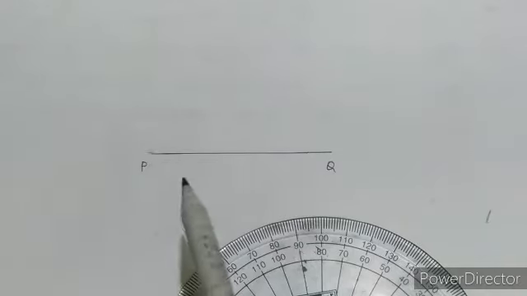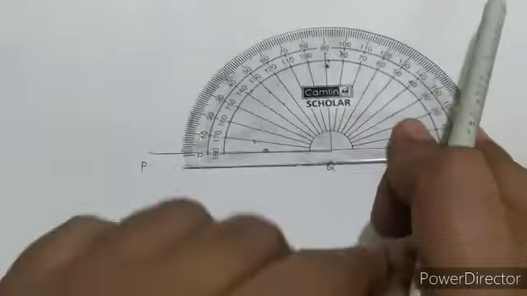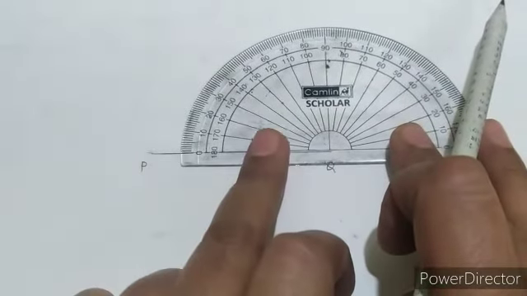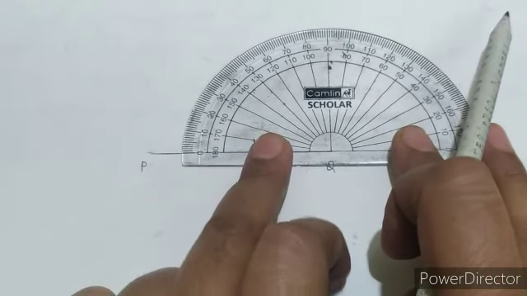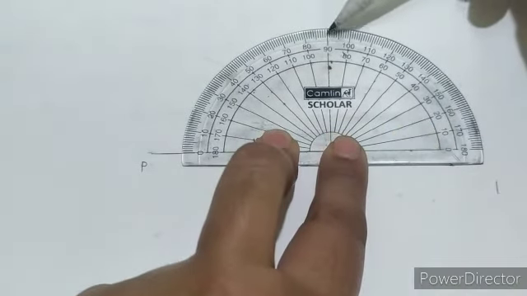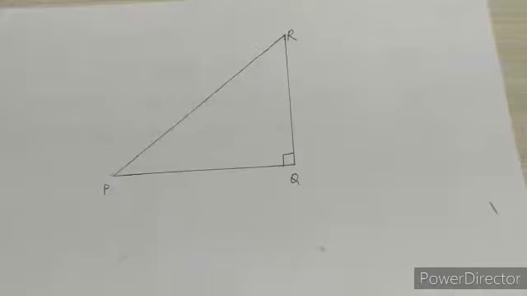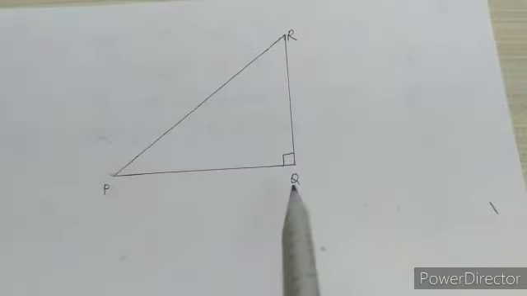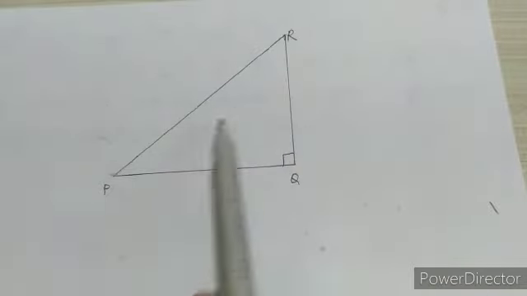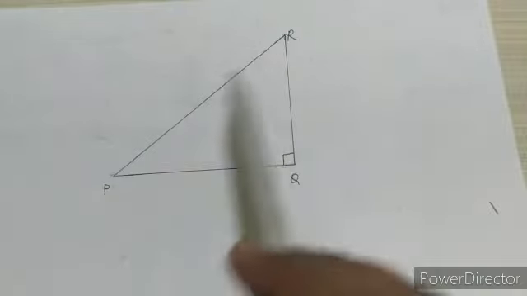Here I have drawn the segment PQ. On point Q I will make an angle of 90 degrees using the protractor. This is 90 degrees. Now draw the triangle. This is triangle PQR, a right angle triangle. We have to draw the perpendicular bisectors of its sides PQ, QR and PR.